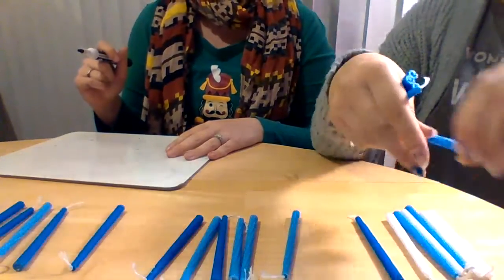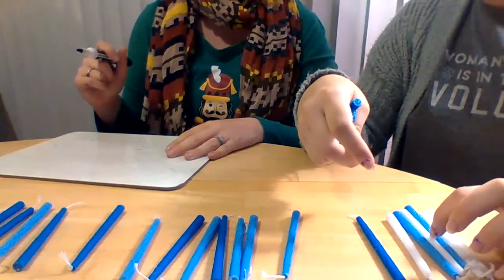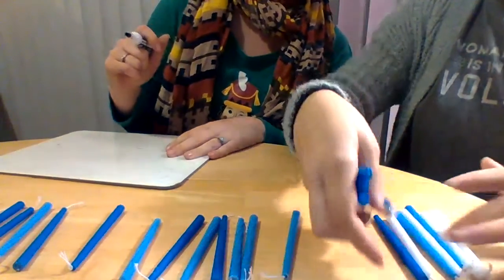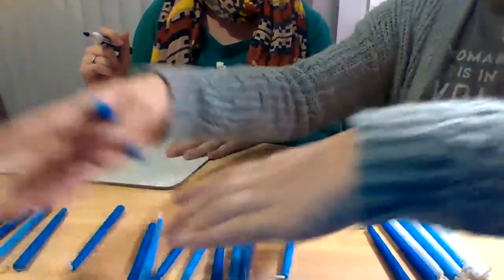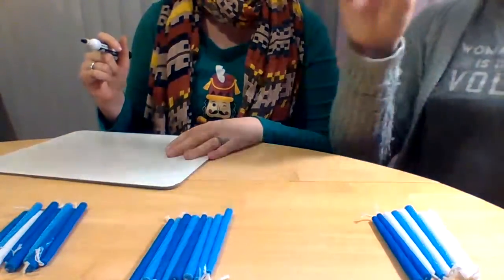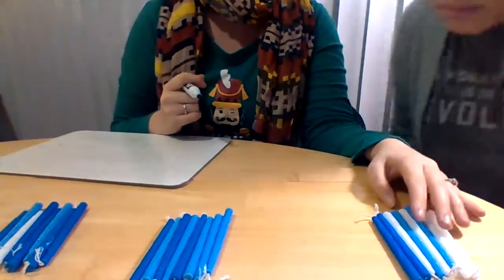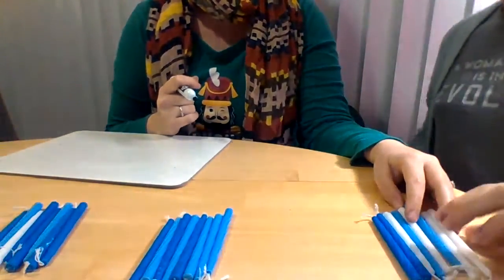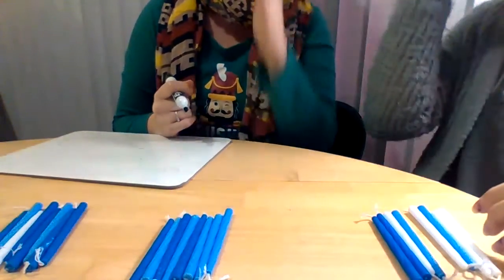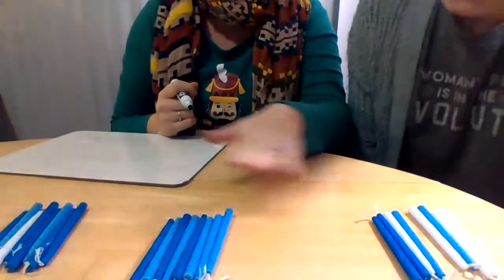Let's count how many we have so far in each group. 1, 2, 3, 4, 5, 6, 7, 8. Well, technically we would need 1 more for the shamash, but... Right, so Aubrey's pointing out that each menorah has 8 candles for 8 nights, but it really is 9 because it has a helper candle that's in the middle. Great point.